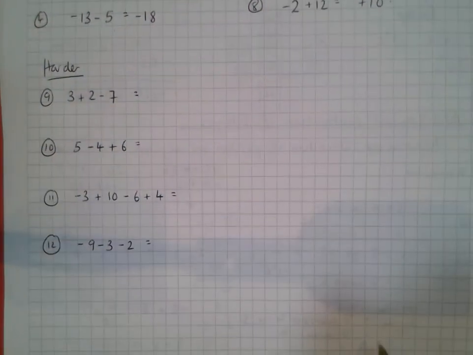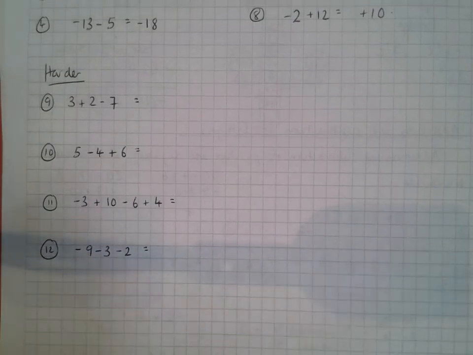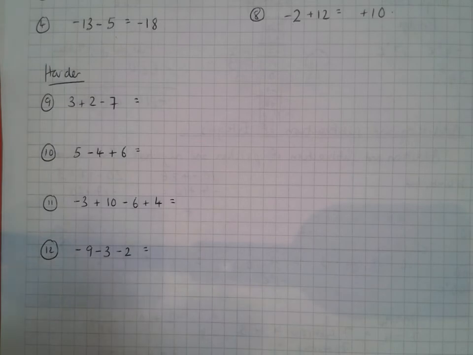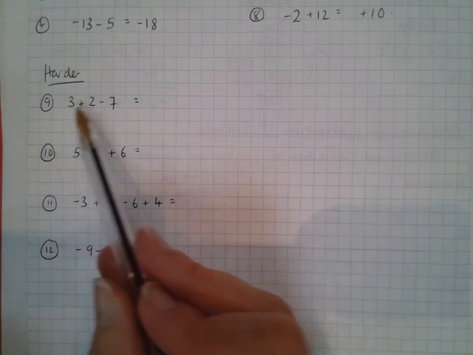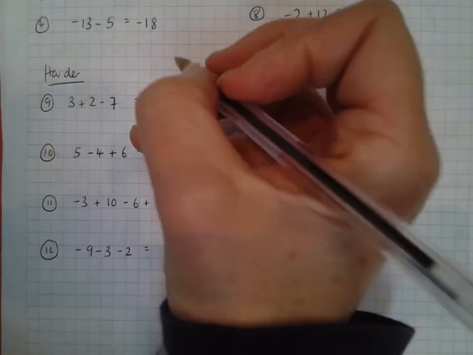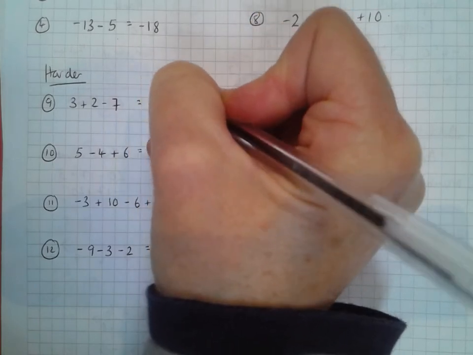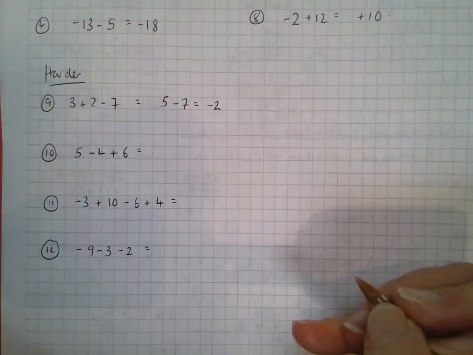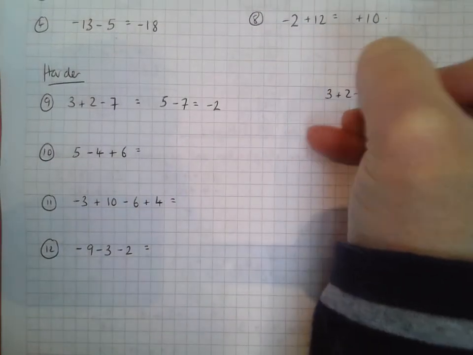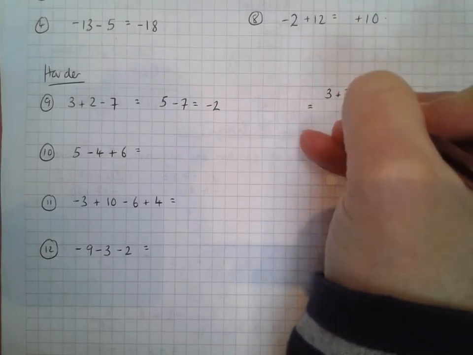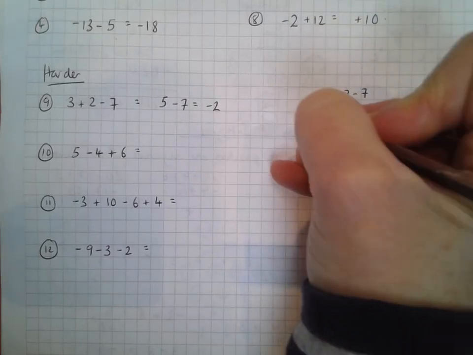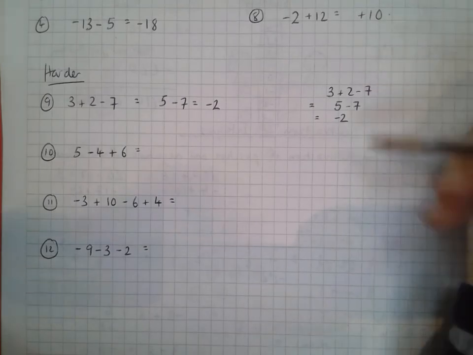Here's some harder ones. Again, pause the video, try them out for yourself, and then see whether you get the answers right. So we have 3 plus 2 minus 7 is going to be 5 minus 7, which is equal to minus 2. Now actually, a better way to do that would be to do it like this. 3 plus 2 is 5, minus 7. 5 minus 7 is minus 2. To work down the page if we can.